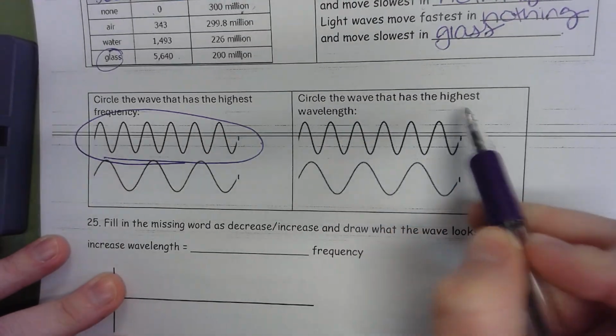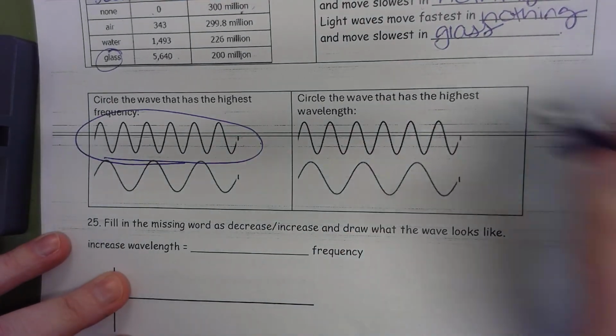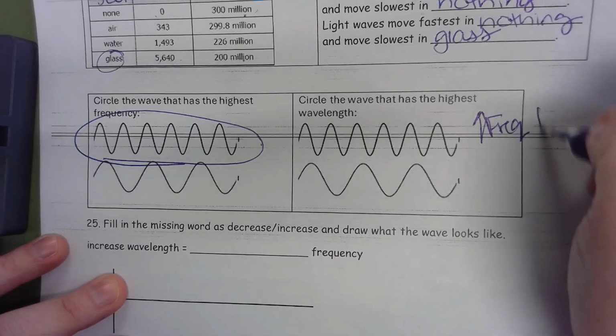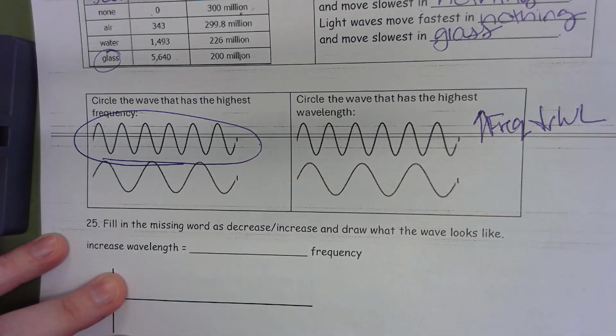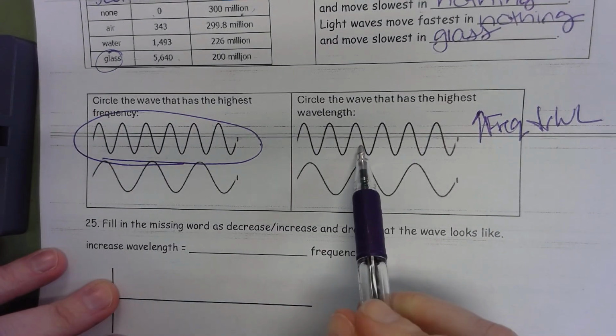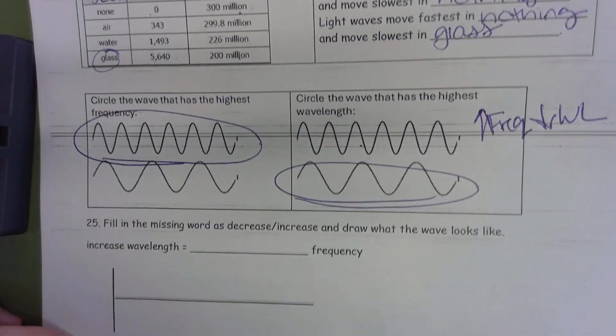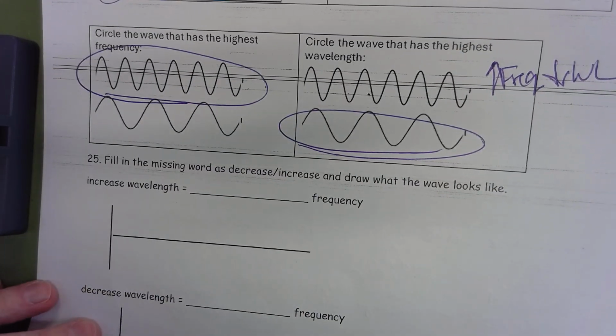For this one, circle the wave that has the highest wavelength. Remember, if frequency increases, then wavelength has to decrease. So if we have a high frequency, we have a short wavelength, and it has to be this one. Low frequency is a lower wavelength.